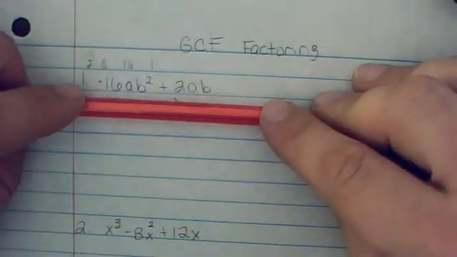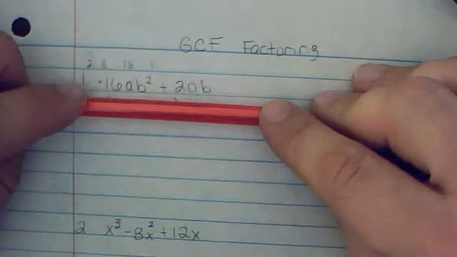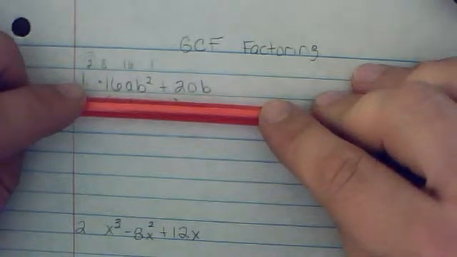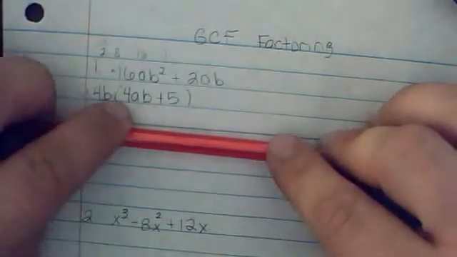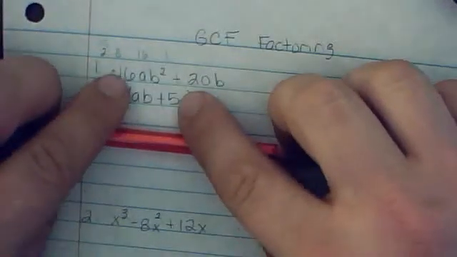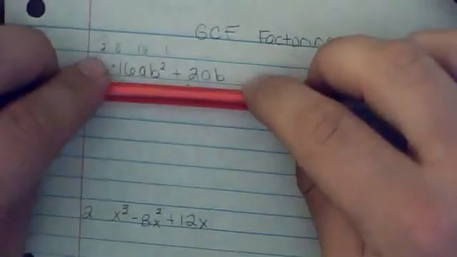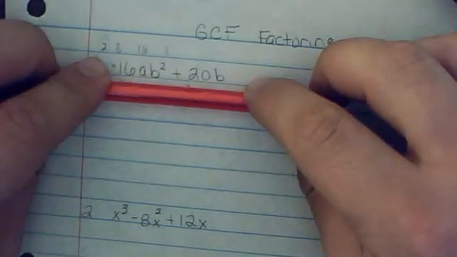So what I'm going to do is take a 4 out of both of these expressions by dividing 16 by 4 and 20 by 4. That's how I got 4 and 5. 16 divided by 4 is 4, 20 divided by 4 is 5. Now let's look at the variables and what they have in common.